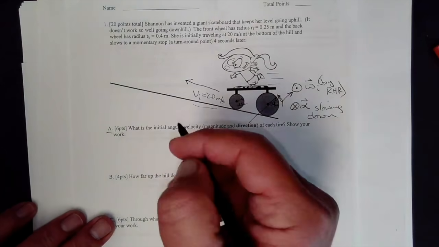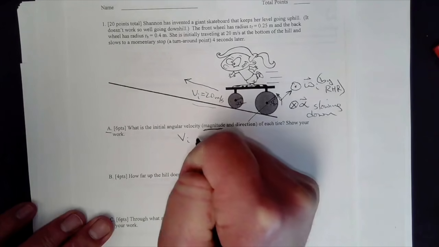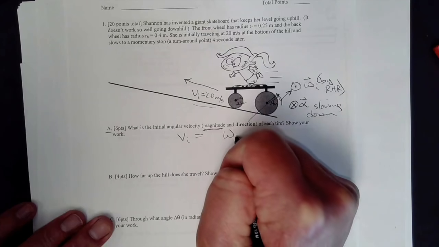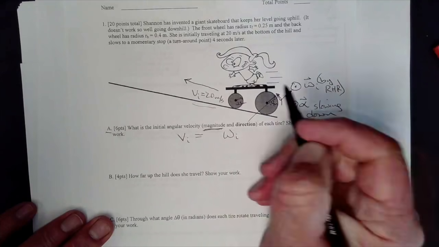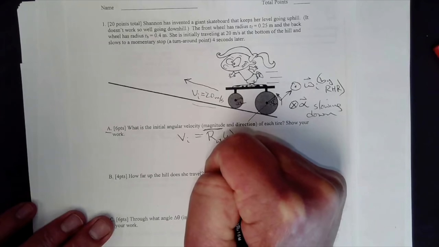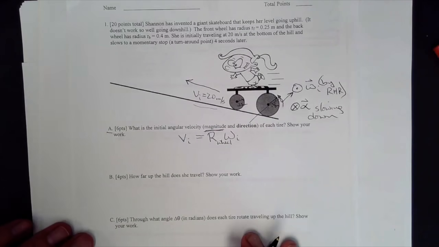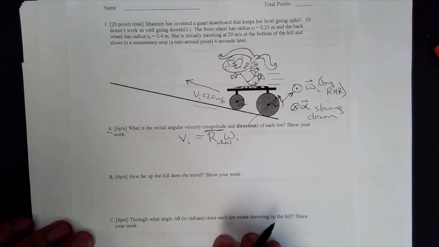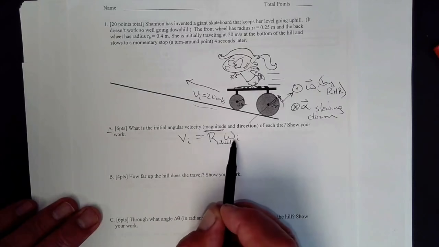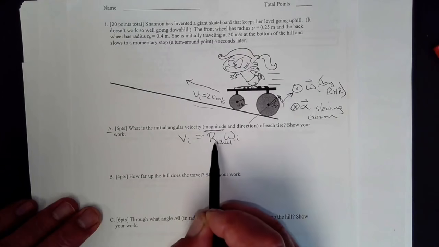The rolling condition is that the velocity in the linear direction is proportional to the angular velocity of the wheel, and the proportionality constant is the radius of the wheel. It should be called the rolling without slipping condition. But that's going to give us the angular velocity if we know the linear velocity and the radius of the wheel.